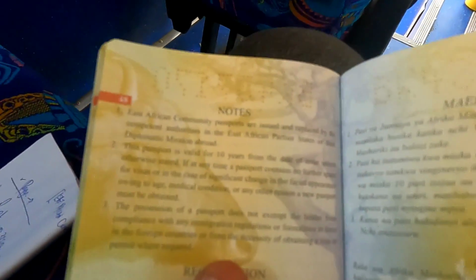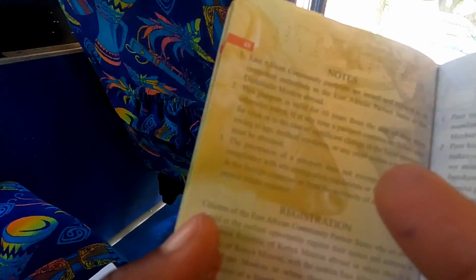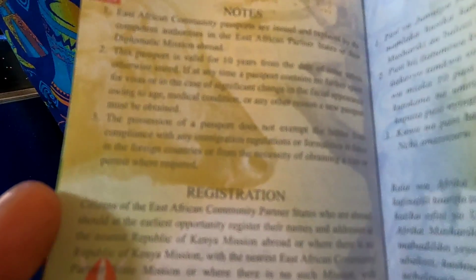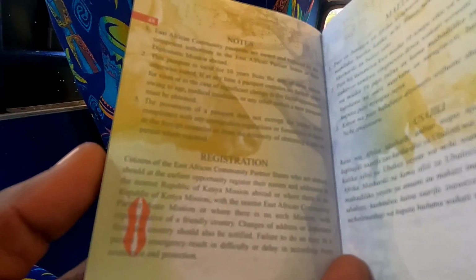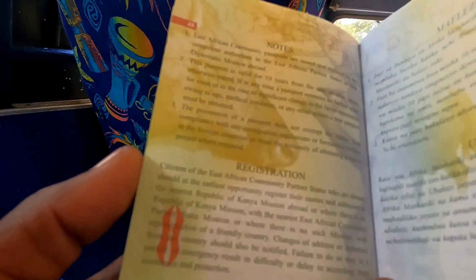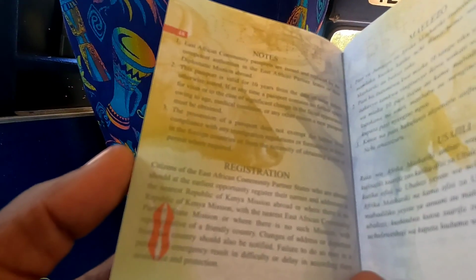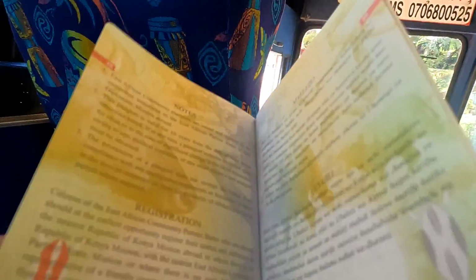So the notes: East African Community passports are issued and replaced by the competent authorities. This passport is valid for 10 years. The possession of this passport does not exempt the holder from compliance with any immigration formalities. Registration: citizens of East African partner states who are abroad should, at the earliest opportunity, register their names and addresses to the nearest mission and everything. So here we have maybe like the guidelines and the caution.